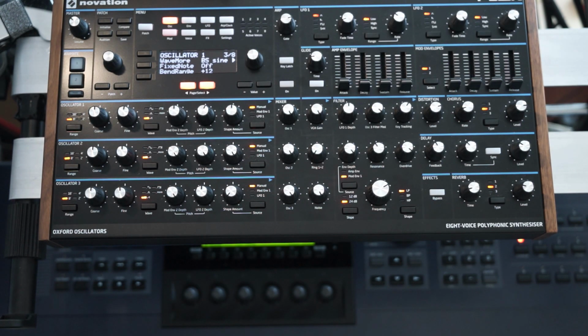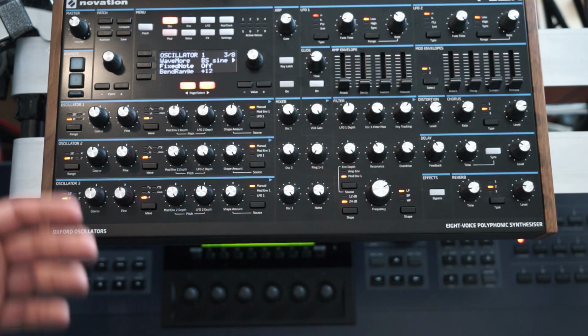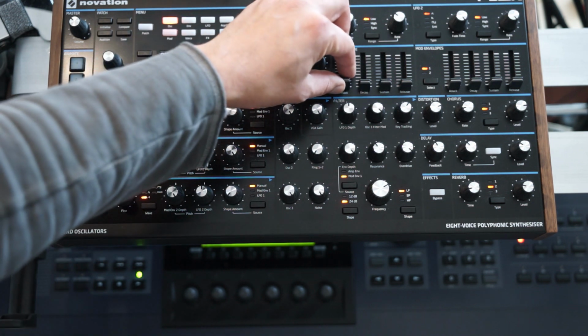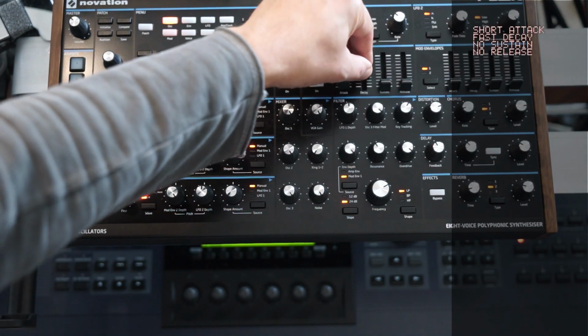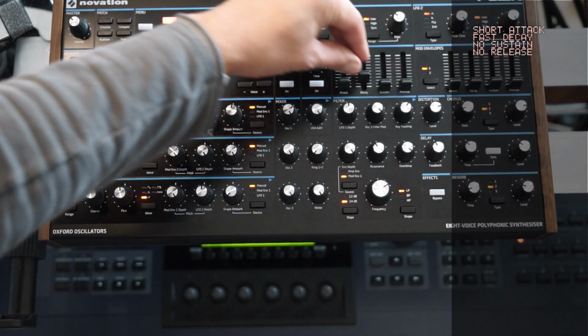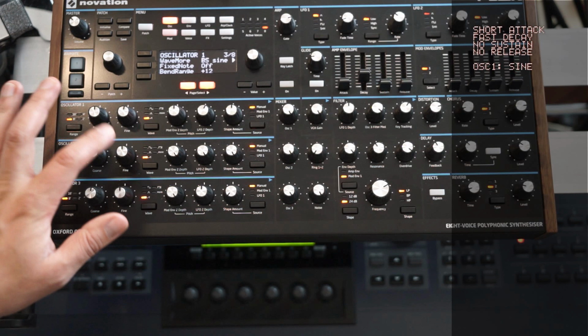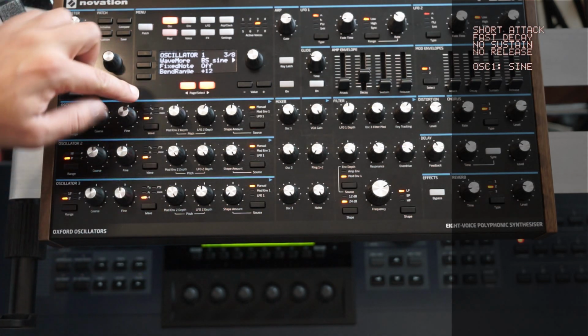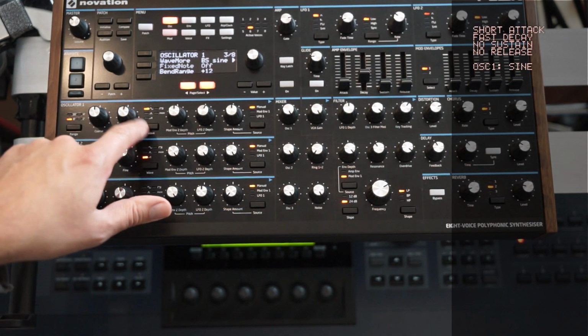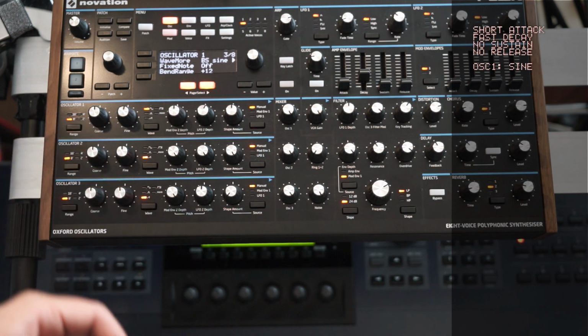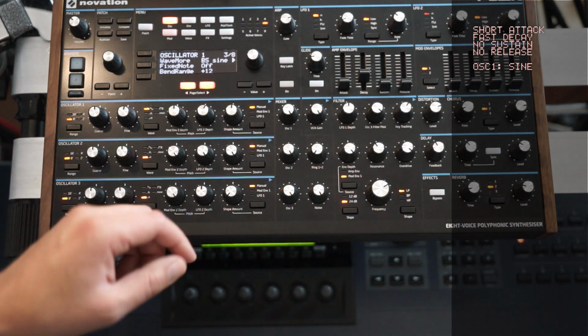Okay, this is the bass drum. We begin by clicking initialize to create an empty patch, and then I'll start playing a sequence here. This is the saw wave, so short attack, short decay, no sustain and release. A deep note being played. Now let's change the first oscillator to a sine wave. So we're almost instantly there, bass drum.